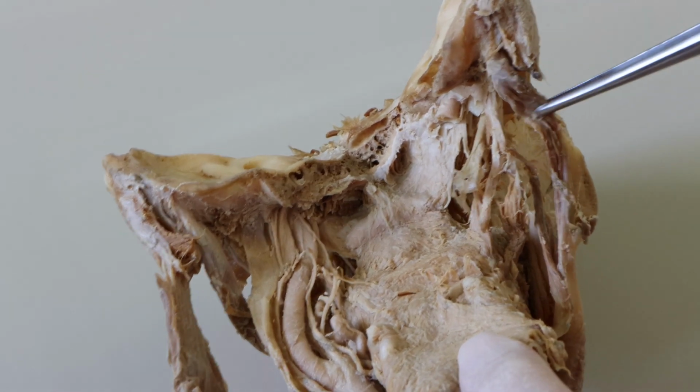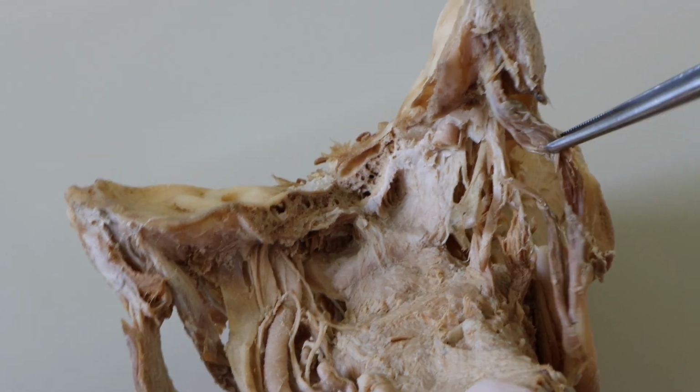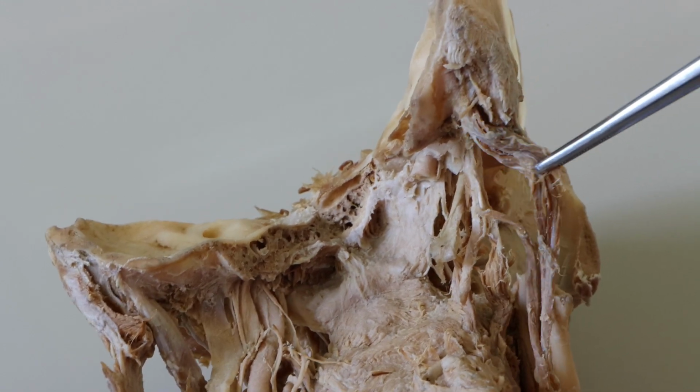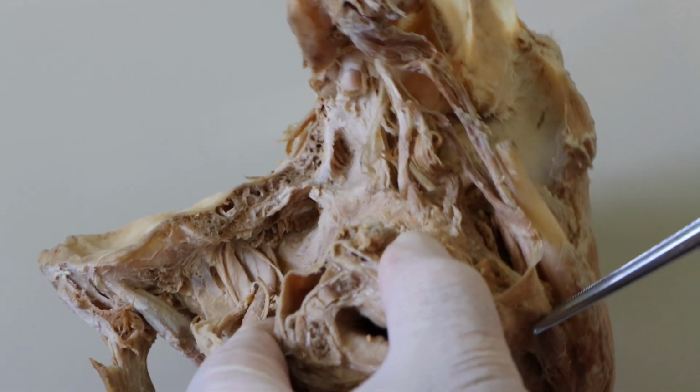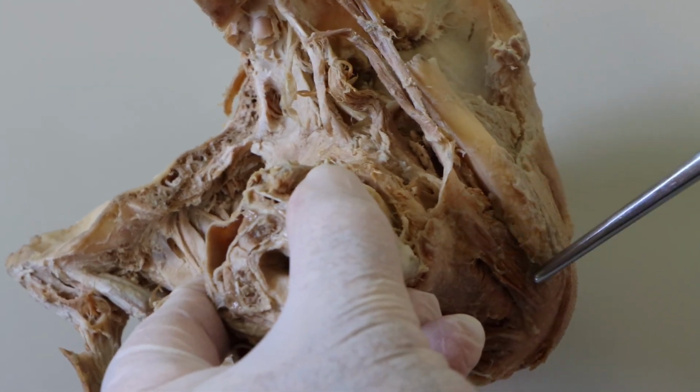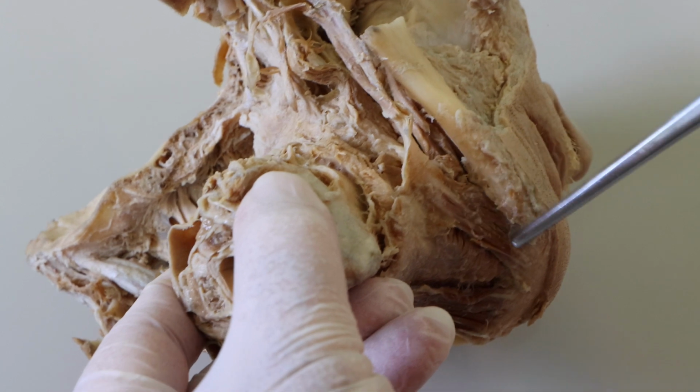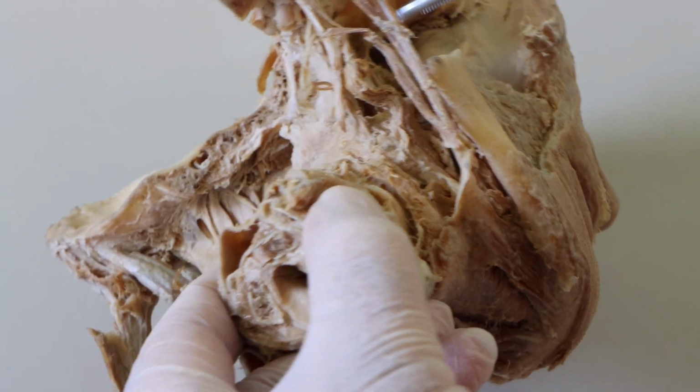For your orientation, here is the mastoid notch, and here is the posterior belly of the digastric muscle, which if I continue here, will continue with the anterior belly of the digastric muscle, and this is the intermediate tendon.